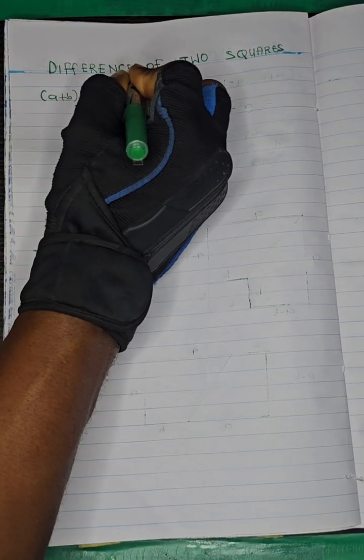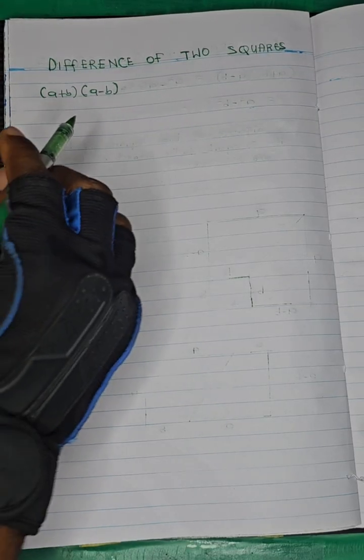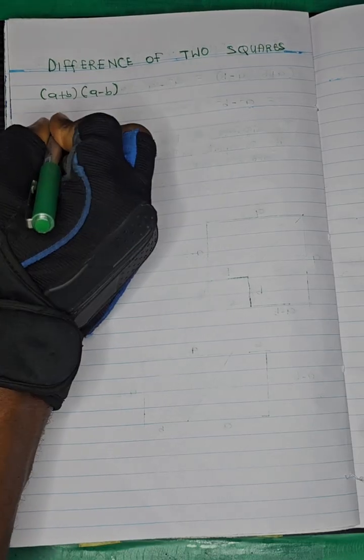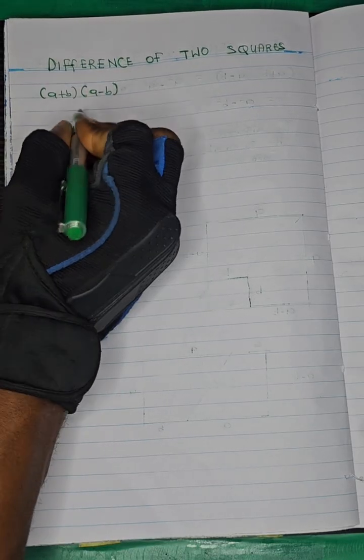In this class, we're going to continue our class on algebra, and we are dealing with difference of two squares. Difference of two squares. Let's solve this example. We have a plus b in bracket multiplied by a minus b in bracket. So remember what we did in our previous class.